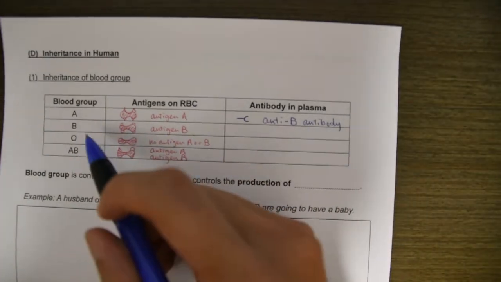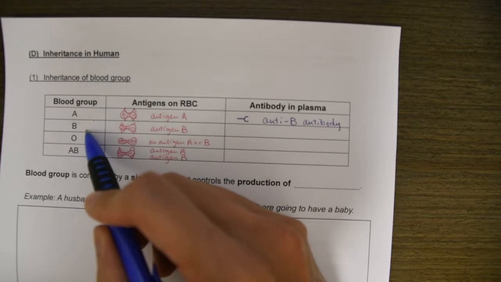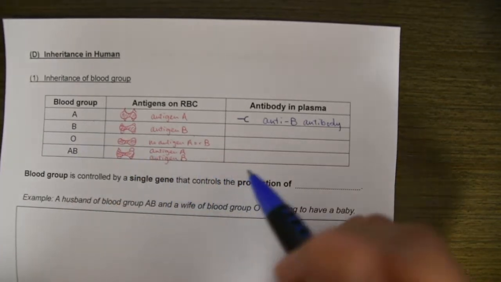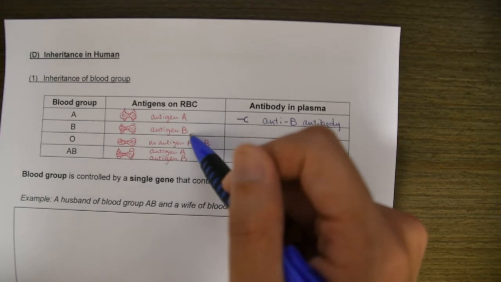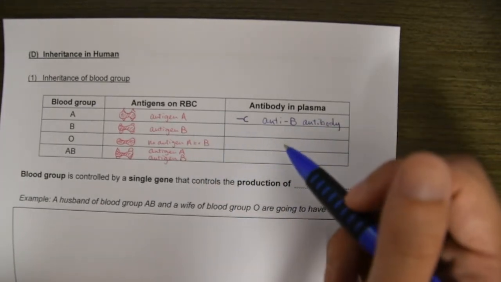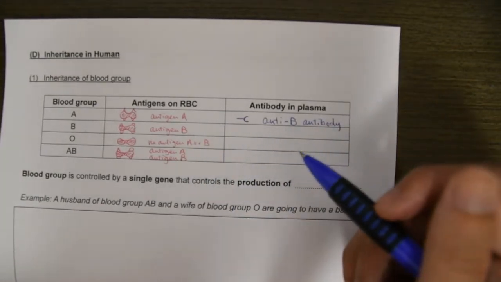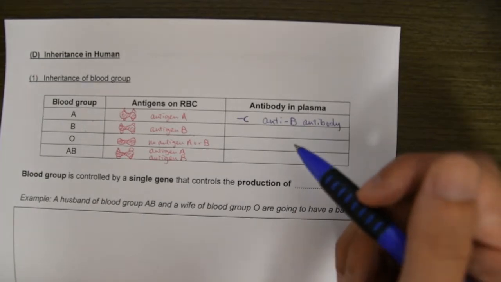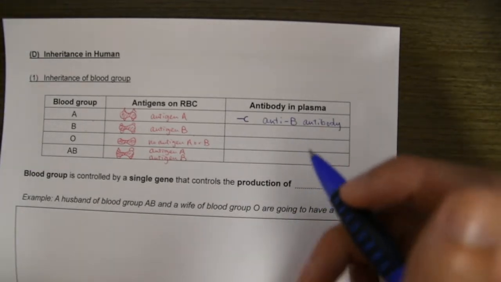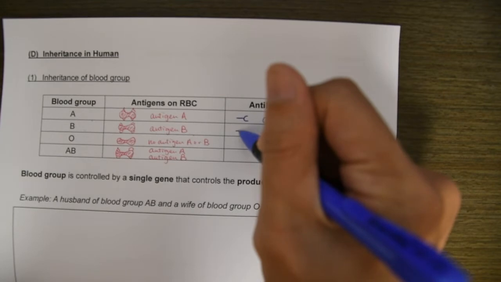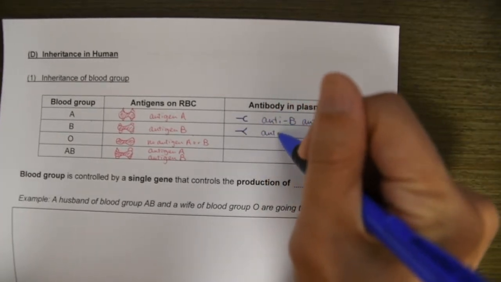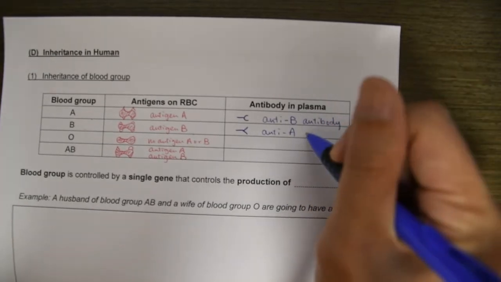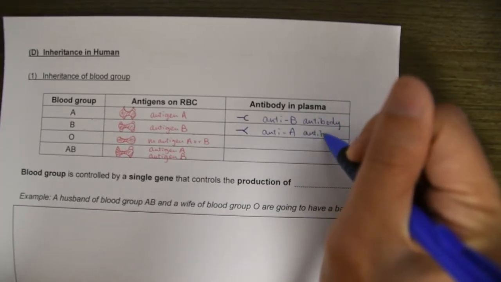Similarly, in a person with blood group B, since they have antigen B on red blood cells, those B cells that produce anti-B antibody would be killed during the education. But those B cells that produce anti-A antibody can survive, so their plasma would contain anti-A antibody.